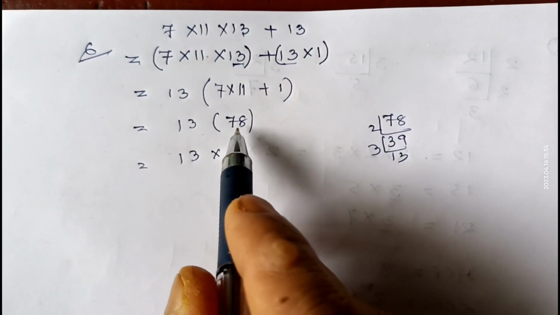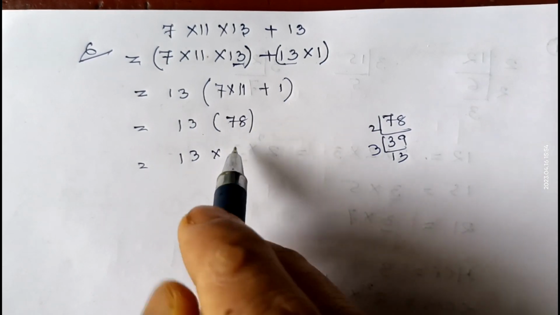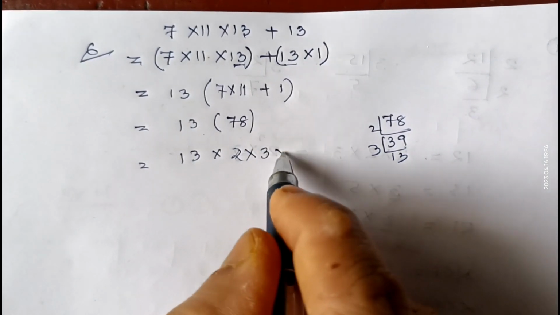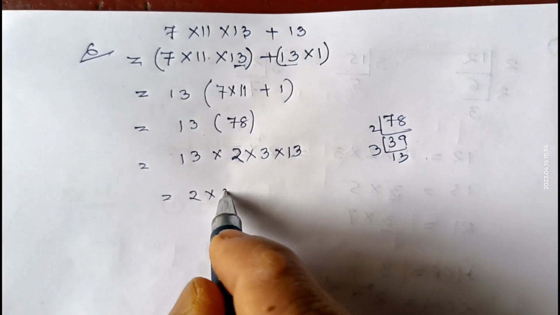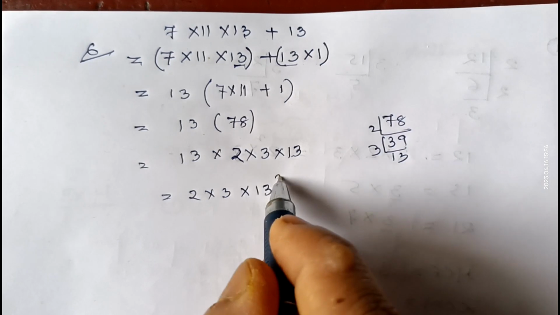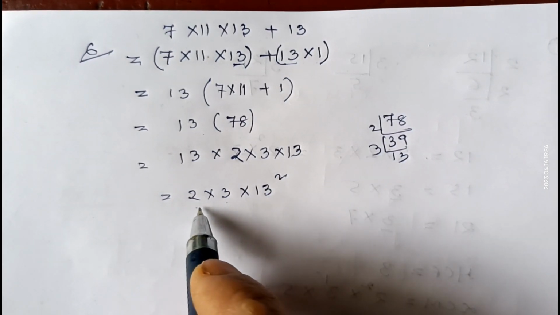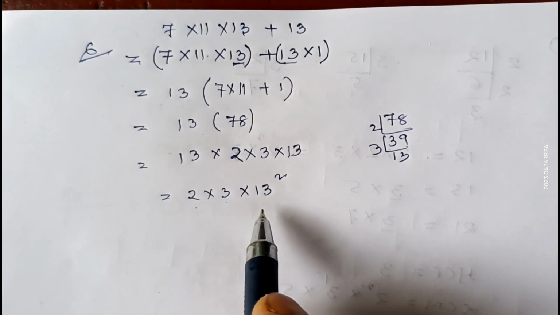Again this 78 can be written as 2 into 3 into 13. So instead of 78 I am writing 2 into 3 into 13. So we can write 2 into 3 into 13 square. Now as you can see there are 3 factors and including 1 there are 4 factors. Since it has more than 2 factors, it is a composite number.